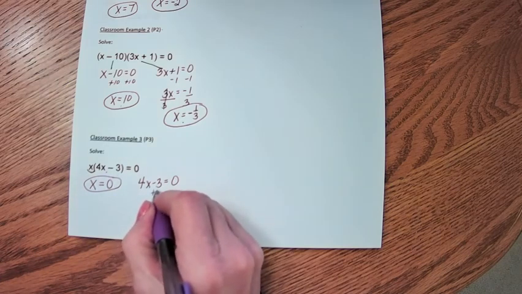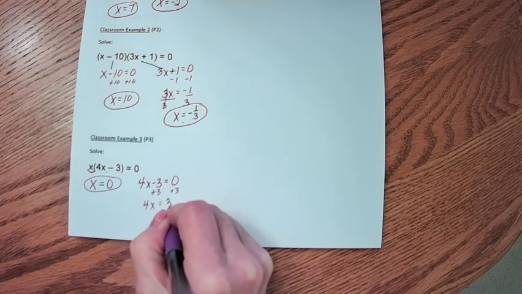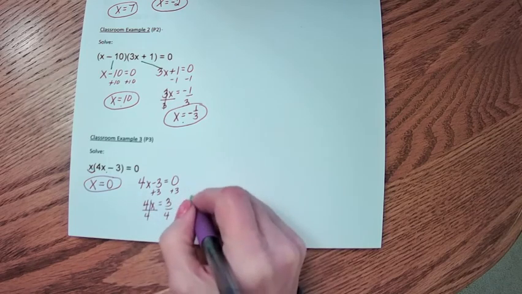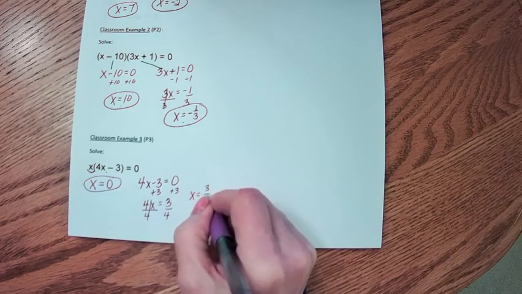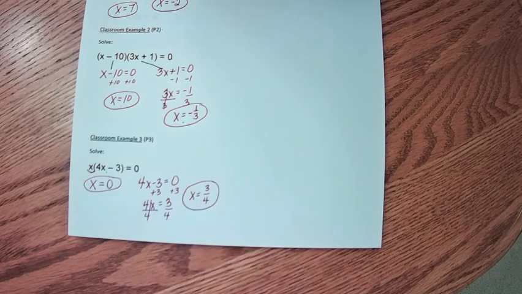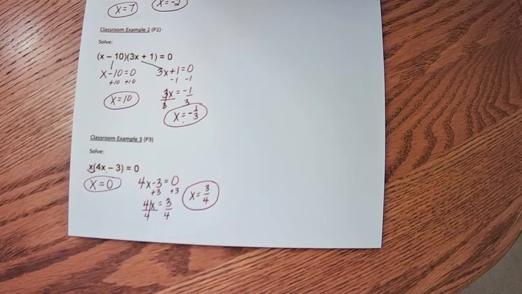And the other solution, let's add 3 to both sides. So I get 4x is going to equal 3, and divide both sides by 4. X equals 3/4. So the two values for x that will make my equation true are x equals 0 and x equals 3/4.